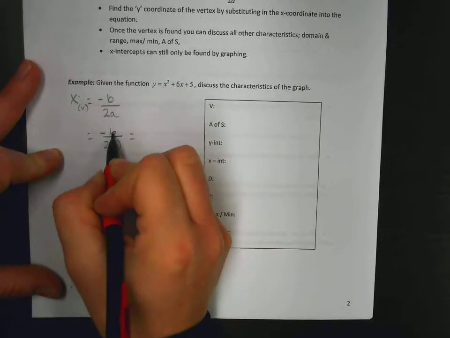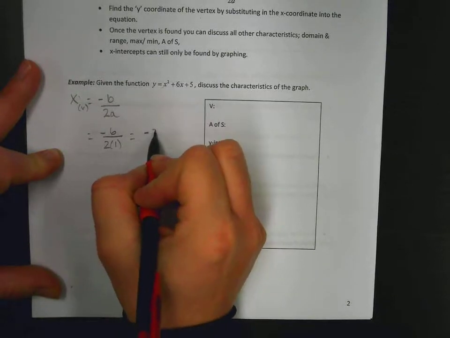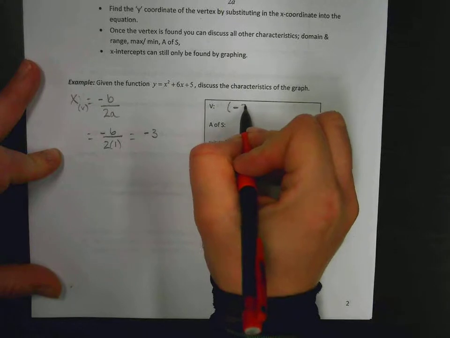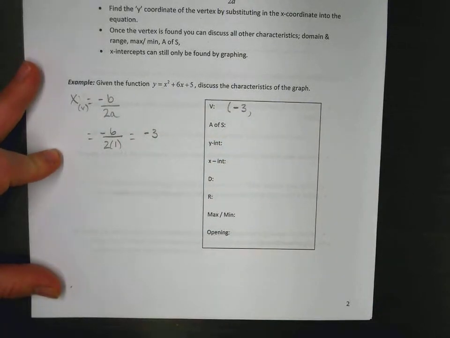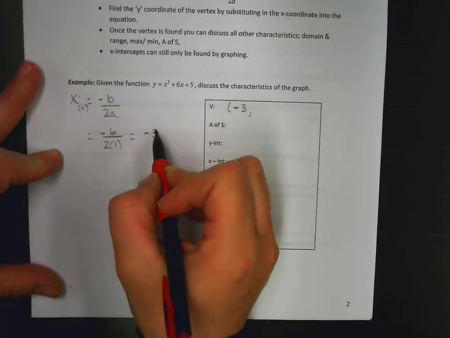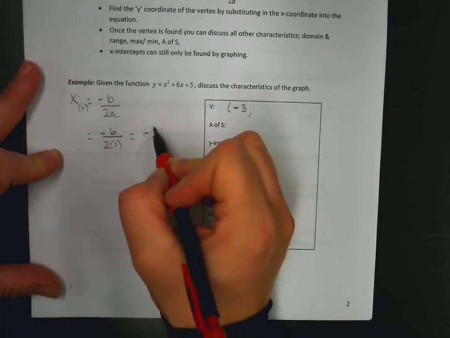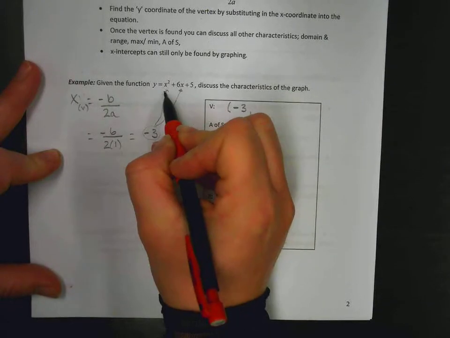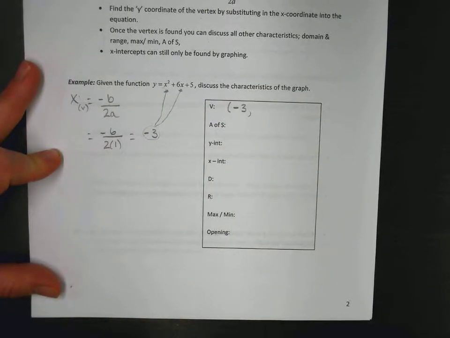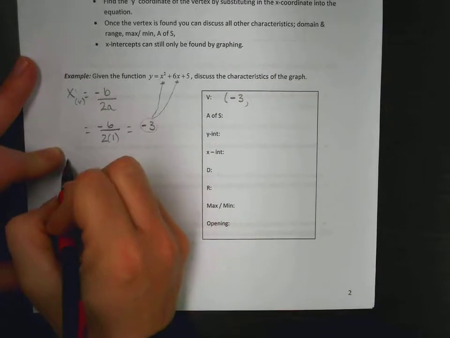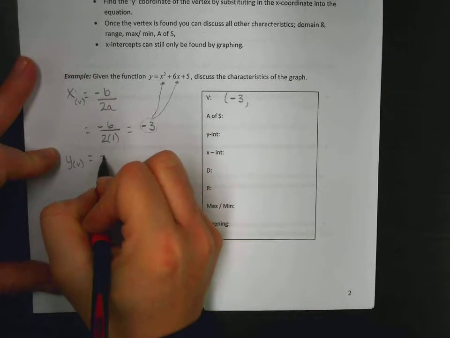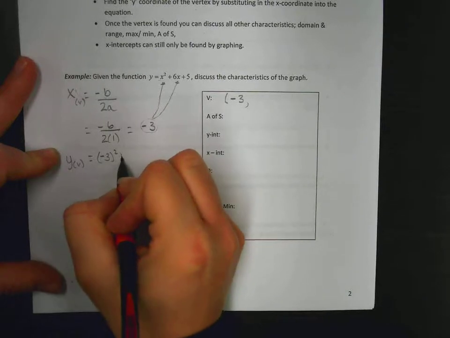To figure out the y value of that vertex, we're simply going to substitute this x value into my function, or my equation, and solve for y. So my y value of my vertex would equal negative 3 squared plus 6 times negative 3 plus 5. And when you evaluate all that, you end up with negative 4. So my vertex is (negative 3, negative 4).